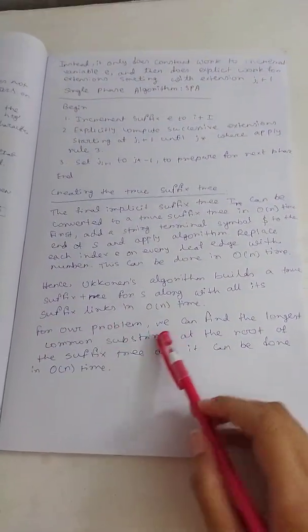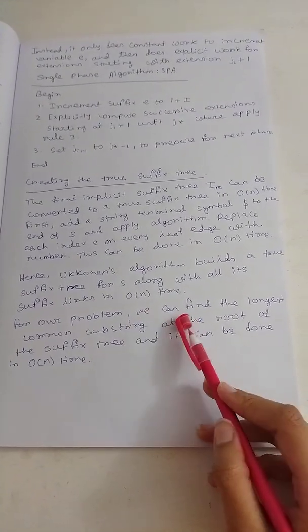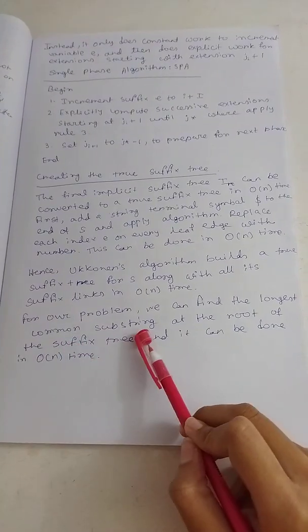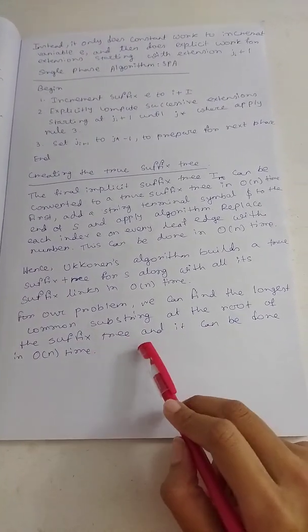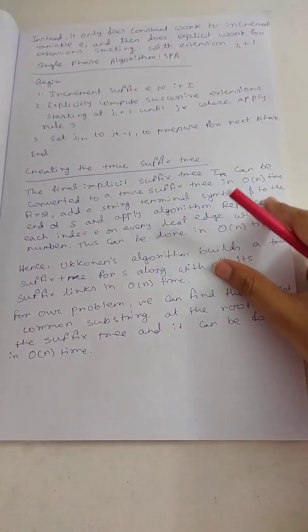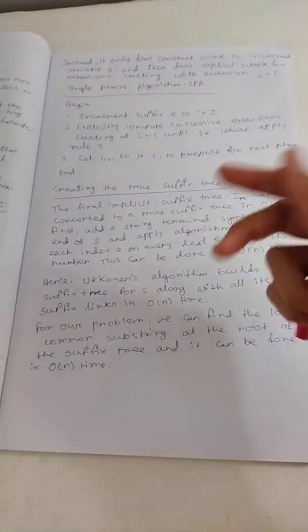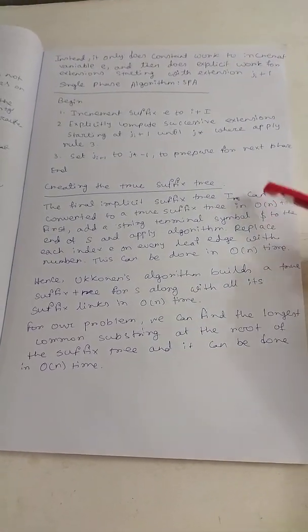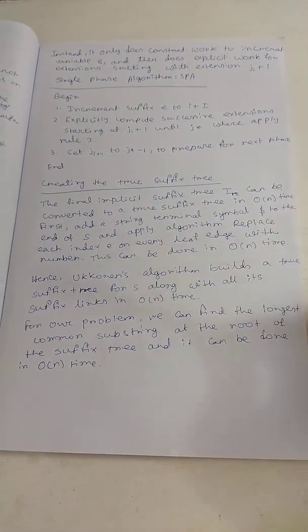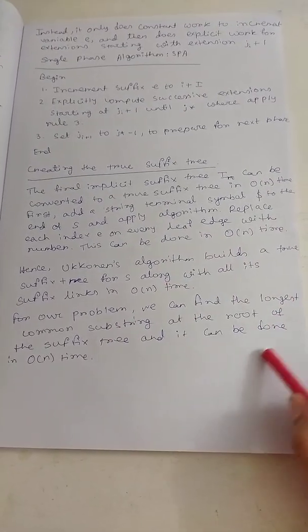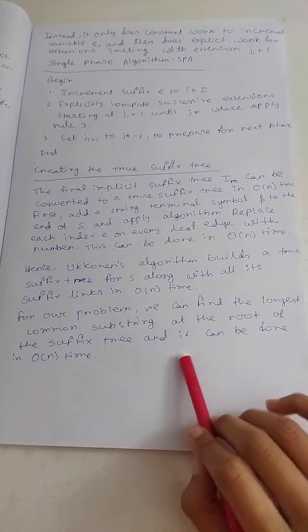As I have previously said, for our problem we can find the longest common substring at the root of the suffix tree, and it can be done in order of n time. So first, when we get the problem, we will construct a suffix tree. We will then convert it into an implicit suffix tree, and after doing all those things in order of n time, we will again convert it into a true suffix tree, and this can be done in order of n time.